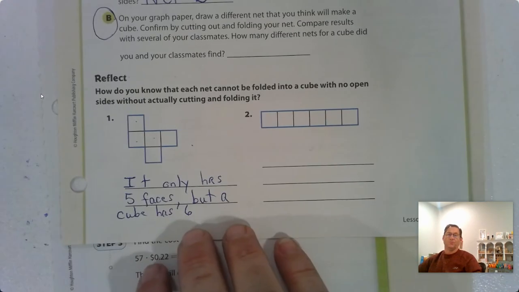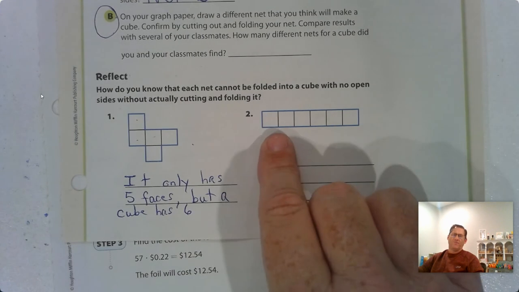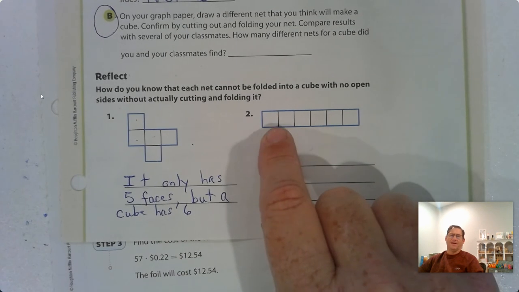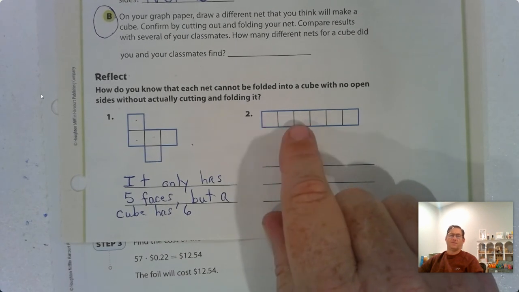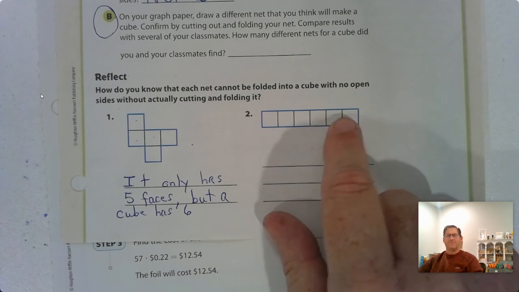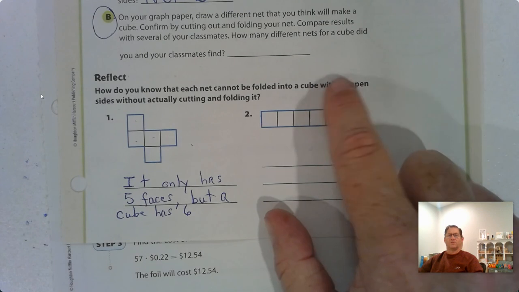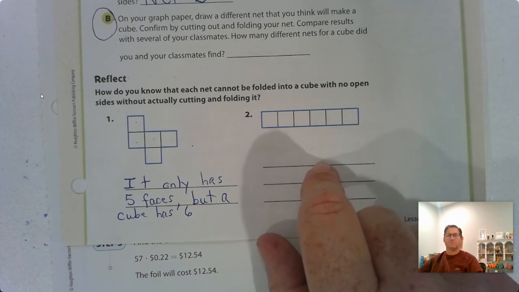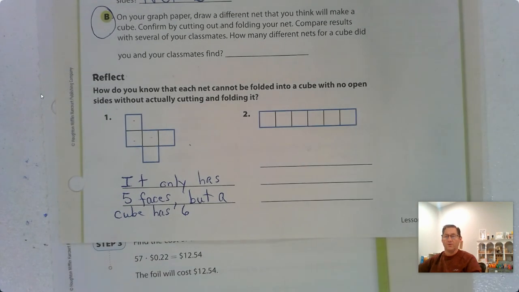All right, 2. So again, if we're folding along the black lines, we fold that up, and fold that up, fold that, fold that, fold that. Well, there's not going to be a top or bottom. It's just going to make a loop.